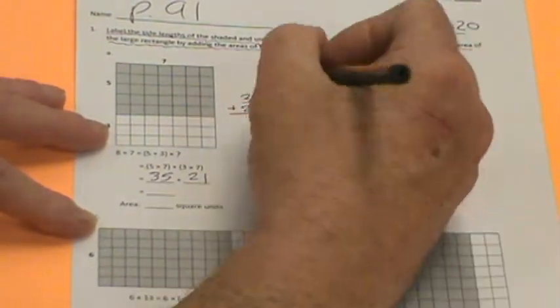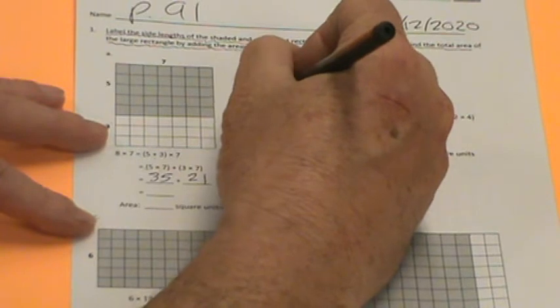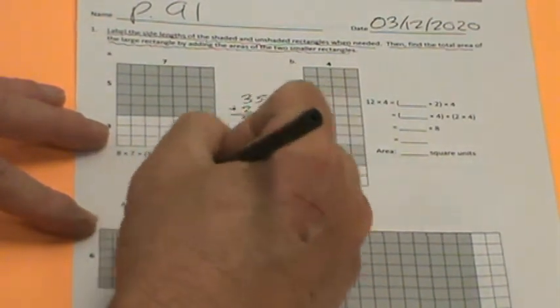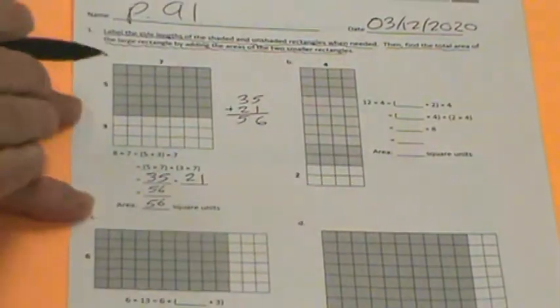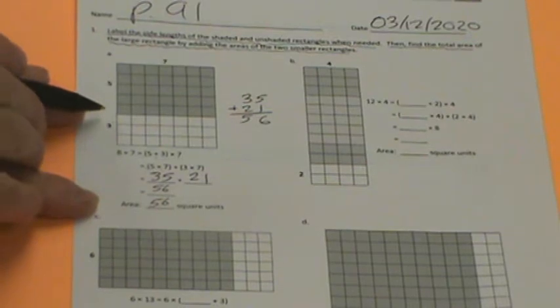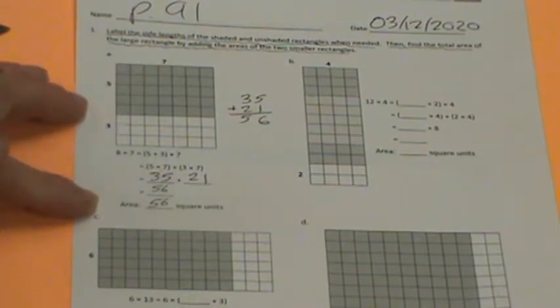You can do that in your head, but I'm showing you this way. 5 plus 1 is 6, and 3 plus 2 is 5, so 56. So it's an area of 56 square units. So this one, the shaded, had 35, and the unshaded had 21. Don't believe me? You can pause this and count.